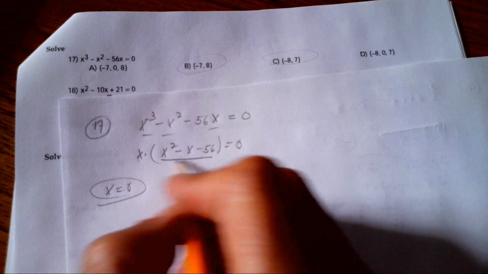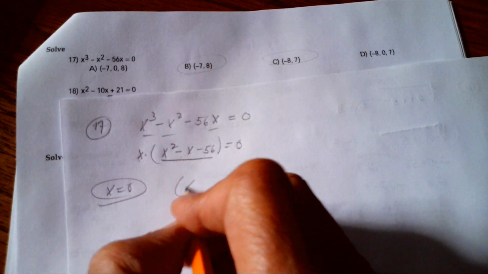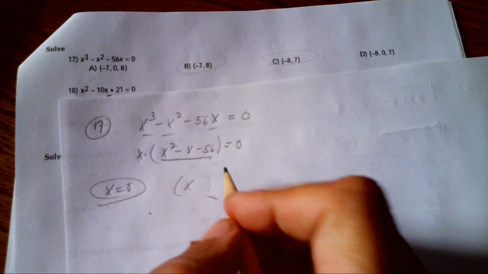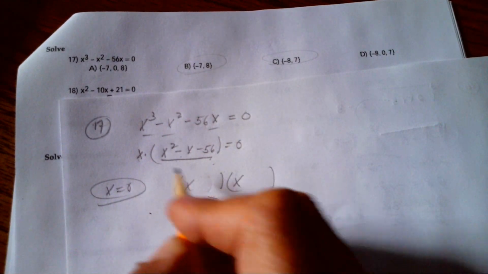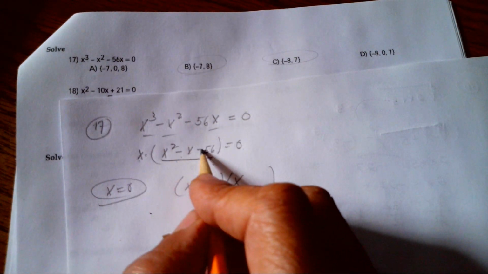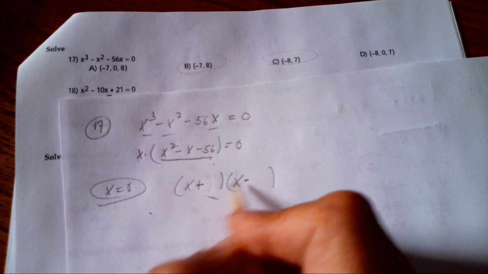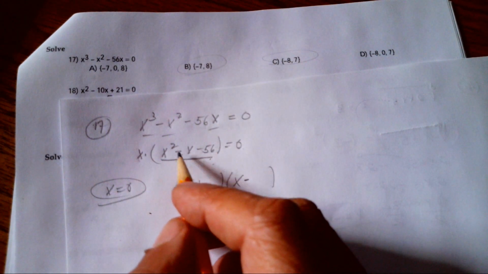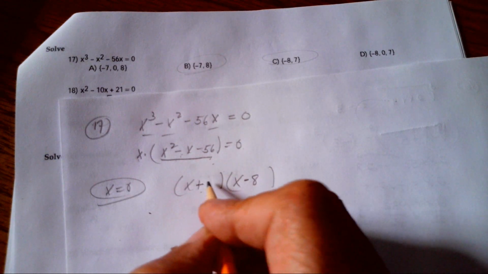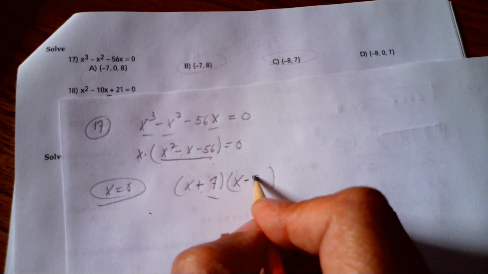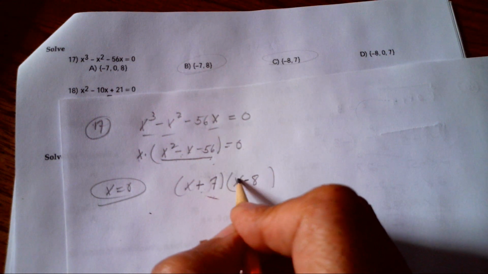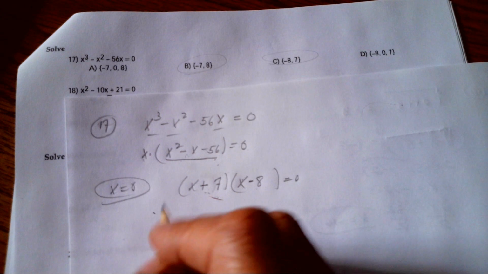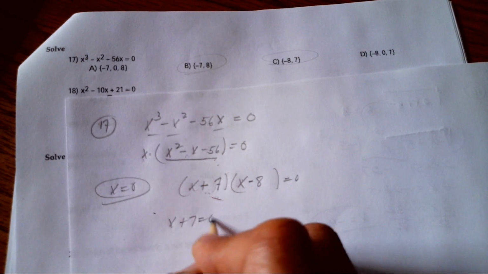Okay, so now let me take this quadratic and factor it. Give myself a little space here. So x times x is x squared. I got a minus, so my minus product means my signs here are unlike. What are the factors of 56? 7 and 8 comes to mind. My middle term is negative, so I'm going to make the larger number the negative. That would give me a minus 8 combined with a positive 7, which is minus 1.